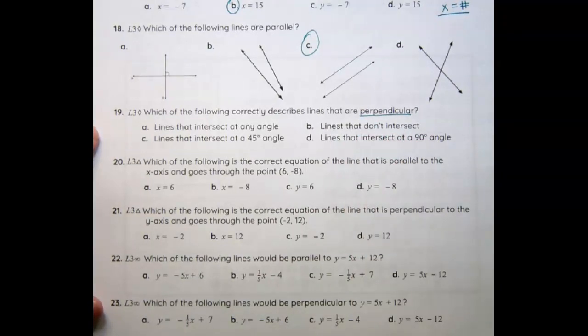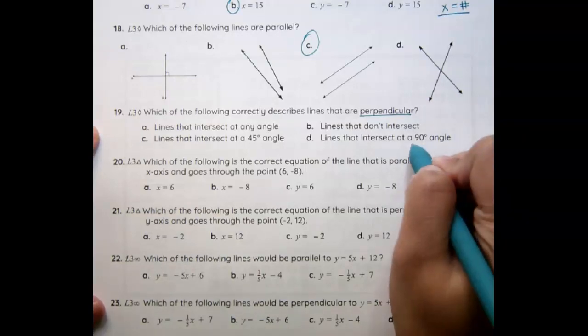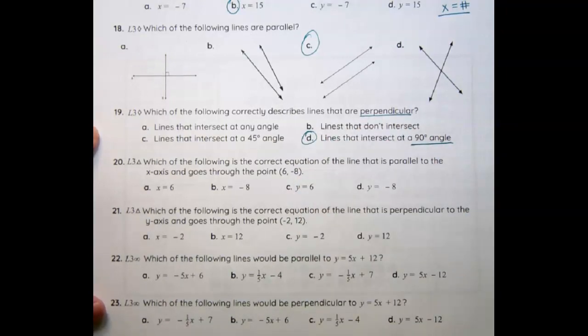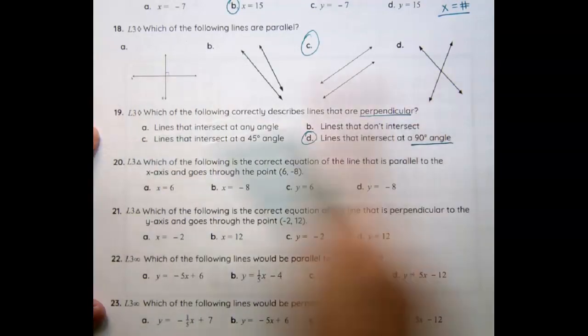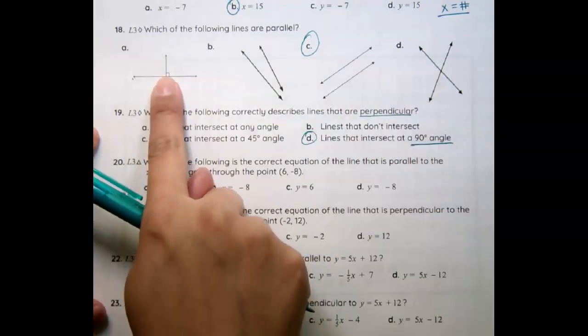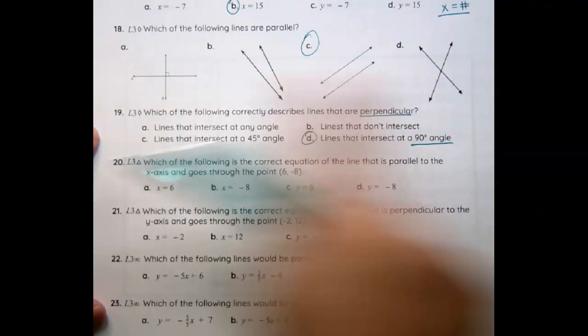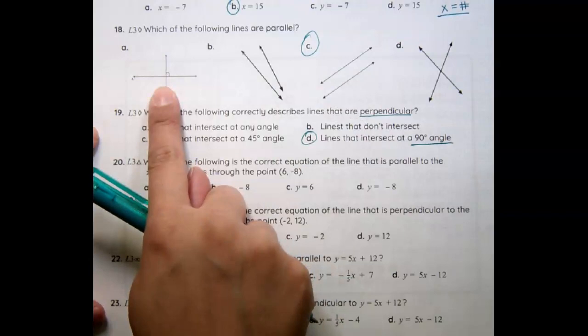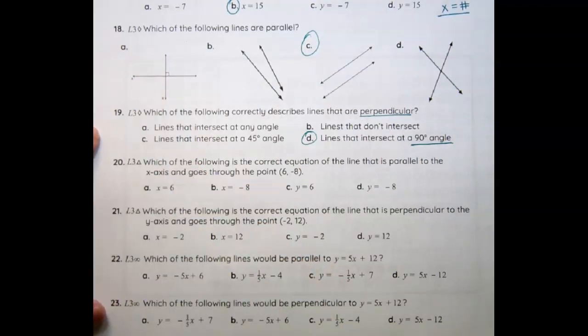Perpendicular lines intersect, but they have to intersect to create a 90-degree angle. Just because two lines intersect doesn't mean they are perpendicular. The only ones that are perpendicular up here are these, because I have a 90-degree angle. These intersect, but they're not 90 degrees, so these aren't perpendicular. Perpendicular lines have to create a 90-degree angle.